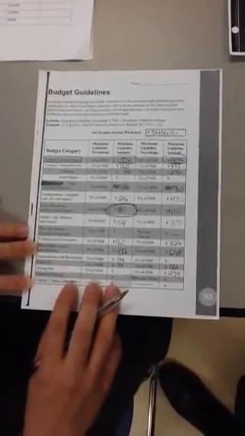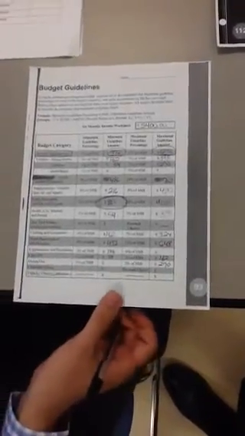All right, so after the budget guidelines, we're now actually going to go back to the packet, and we're going to look at your actual budget.